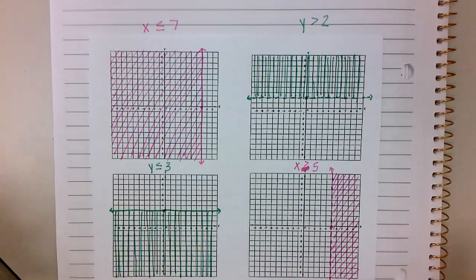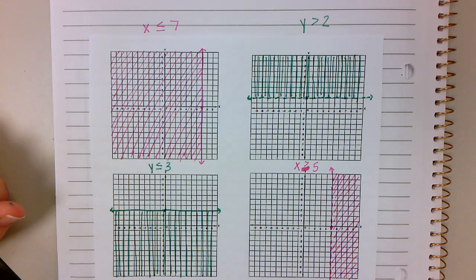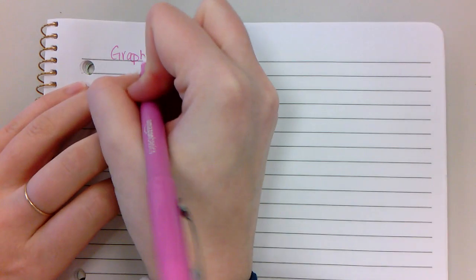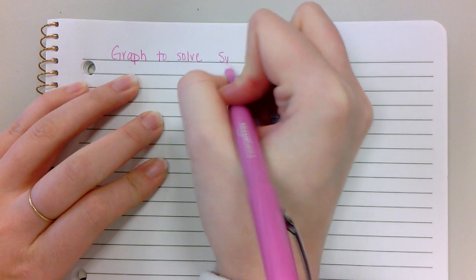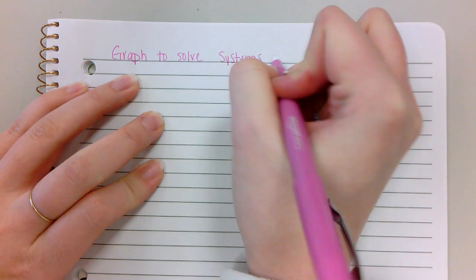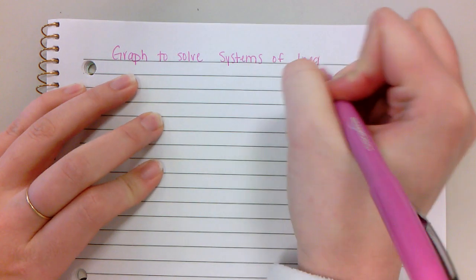We're just going to do one example together. So flip over real quick and title this page. We'll do this together while you're here. Oops, sorry about the lights. Graph to solve systems of inequalities.